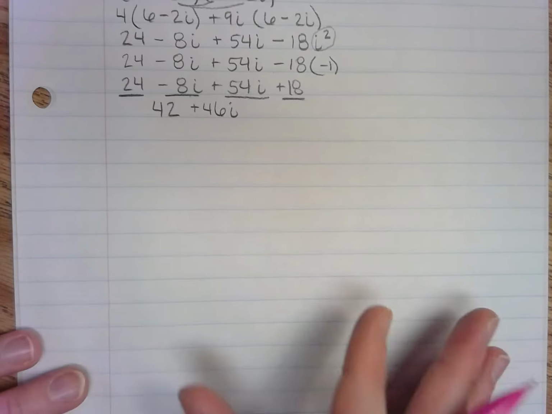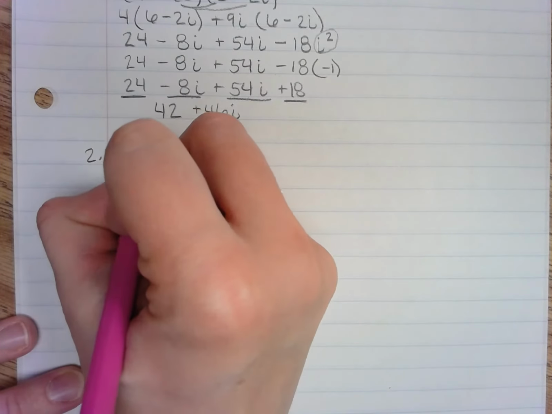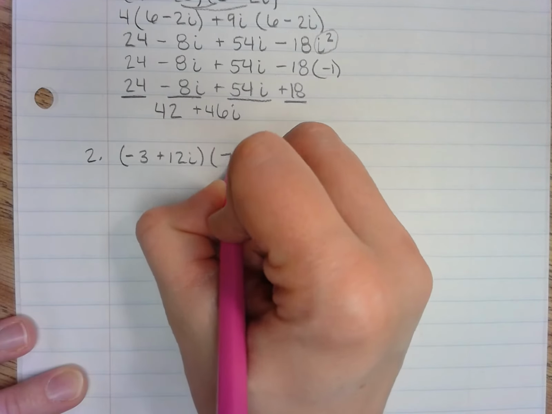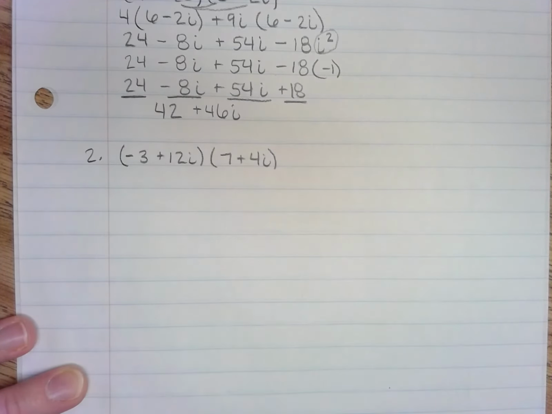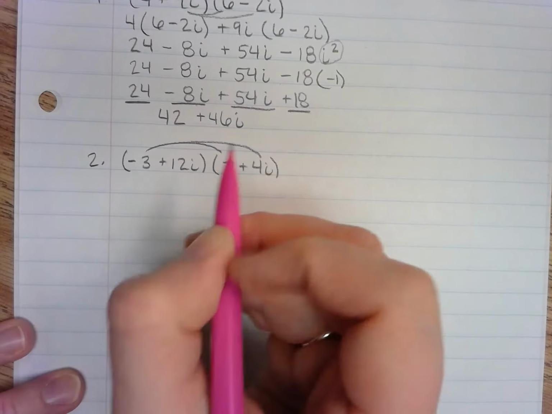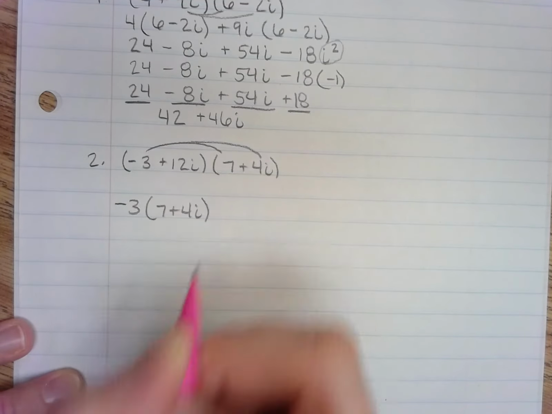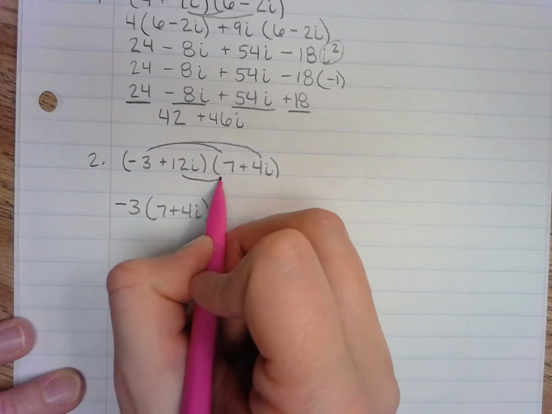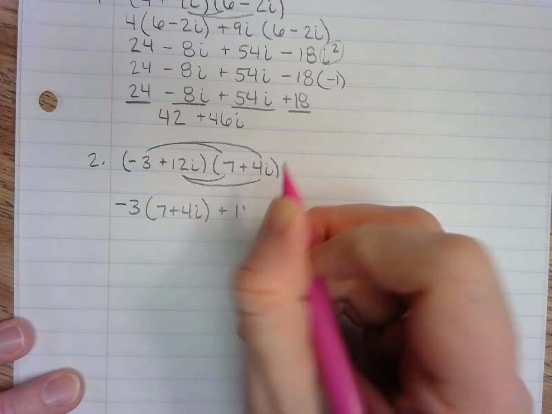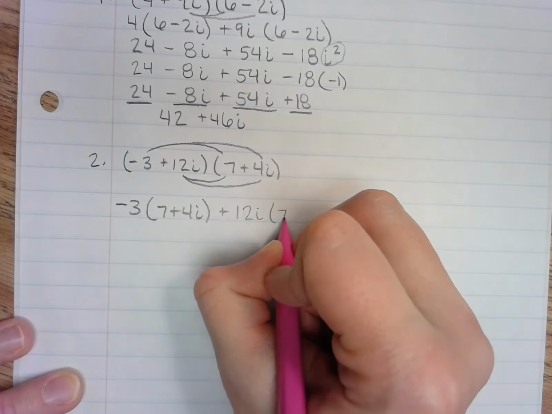Let's look at our next example. Here we have negative 3 plus 12i. We're going to multiply that with 7 plus 4i. So again, distribute the first term to each of the terms in the second parentheses. So negative 3 times the 7 plus 4i. And do the second term times each of the terms in the second parentheses. So the 12i times the 7 plus 4i.